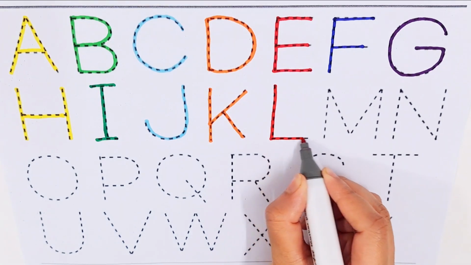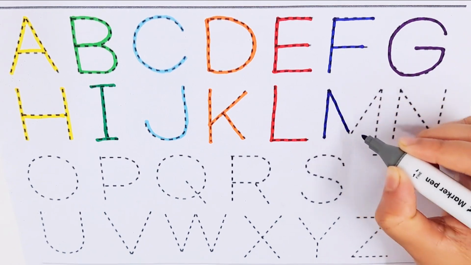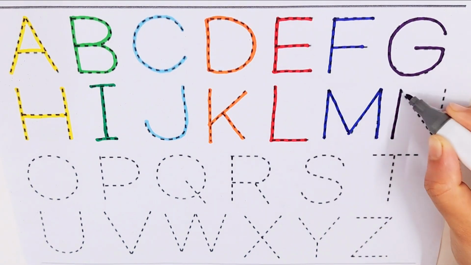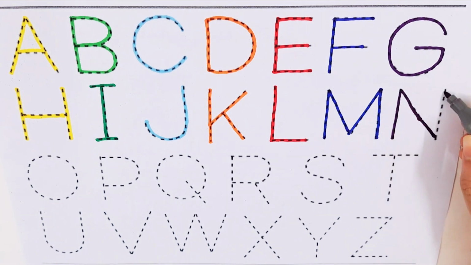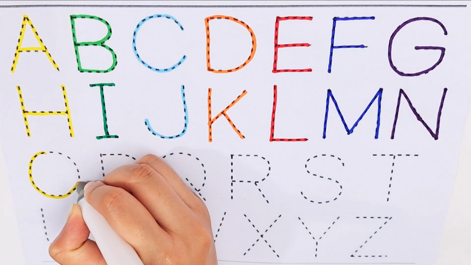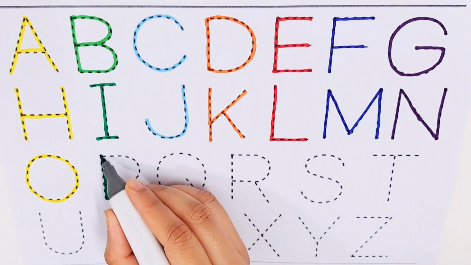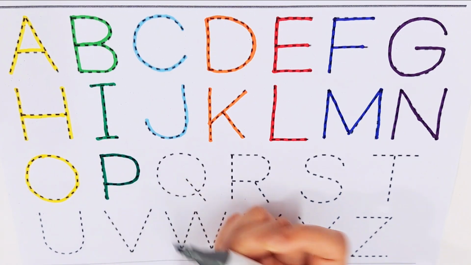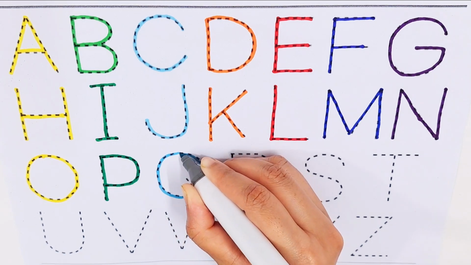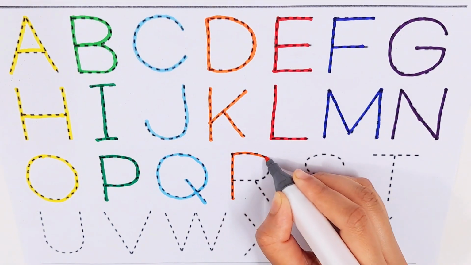L for lotus. M for mango. N for nails. O for olive. P for pineapple. Q for question. R for rainbow.